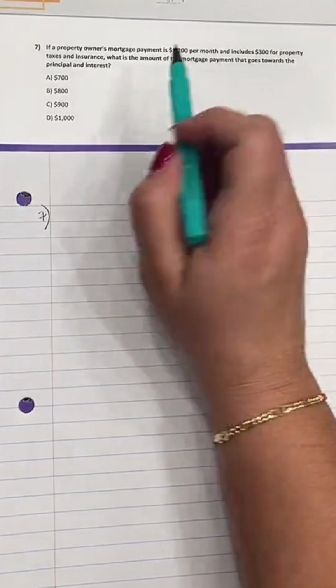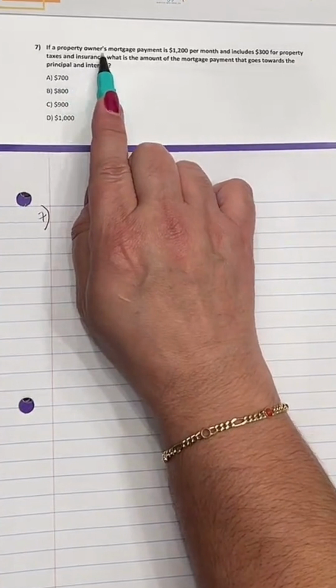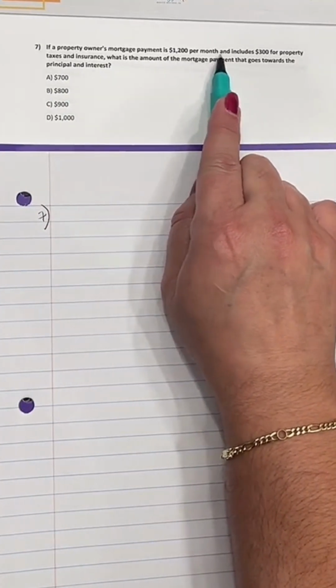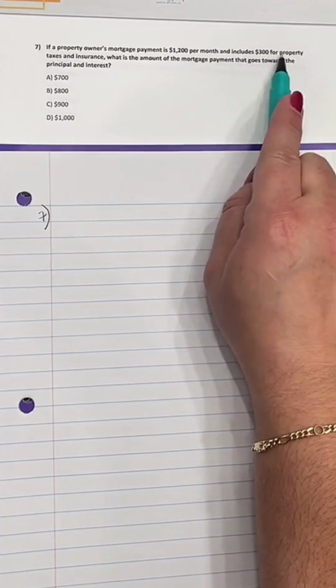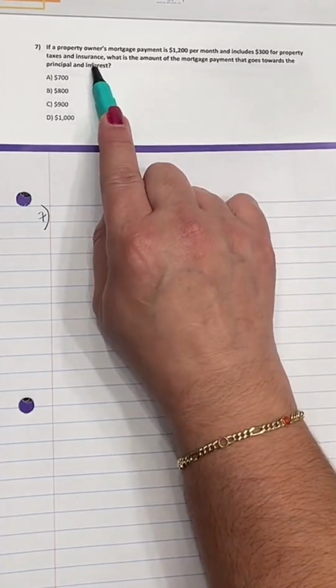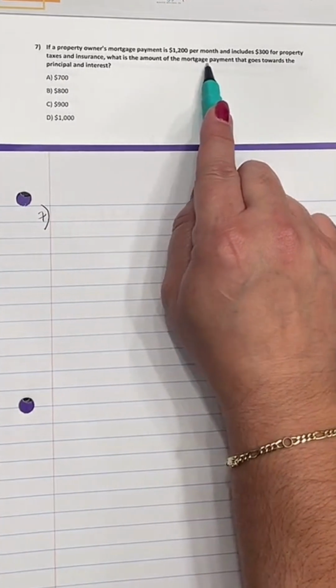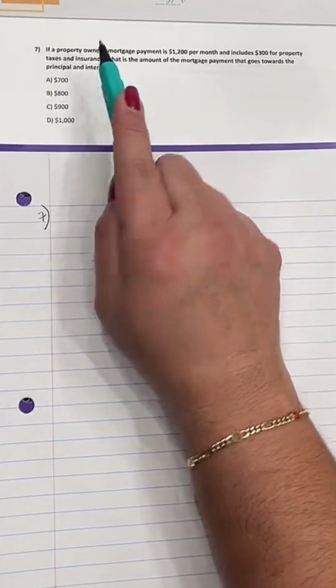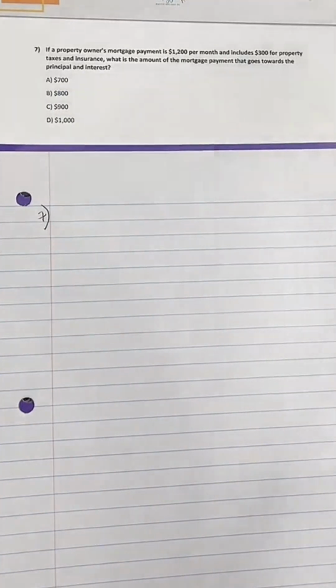All right, let's get started on the last problem. It says, if a property owner's mortgage payment is $1,200 per month and includes $300 for property taxes and insurance, what is the amount of the mortgage payment that goes towards principal and interest? All right. Remember, what are the 4 components of a mortgage payment?